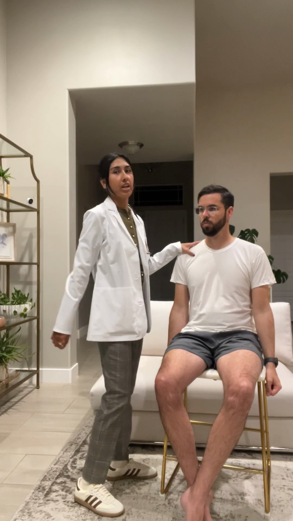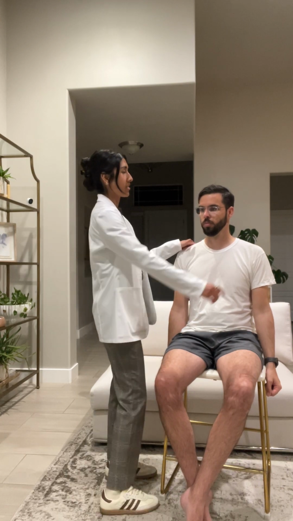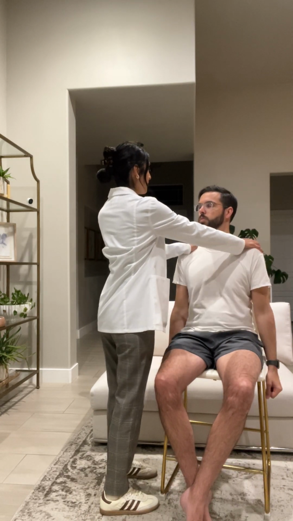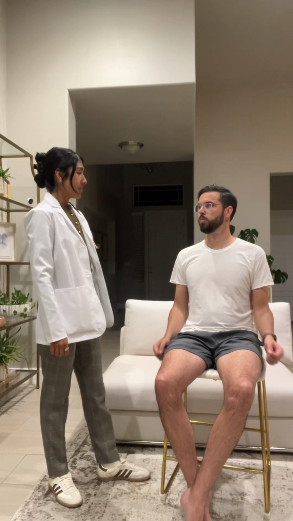Perfect. And then we're going to be checking cranial nerve number 11, spinal accessory. Can you shrug your shoulders for me? Okay, nice and strong there.